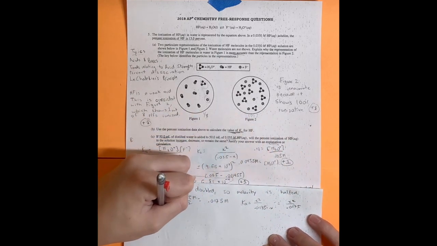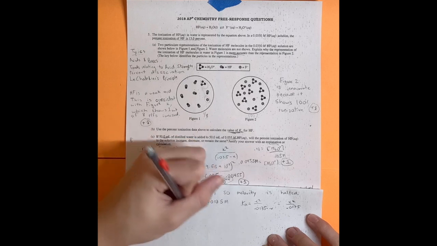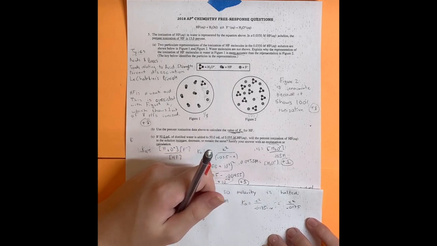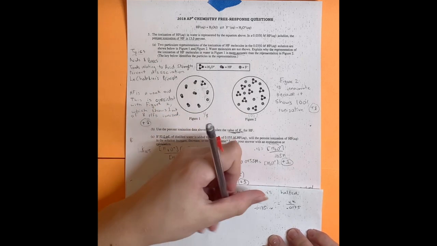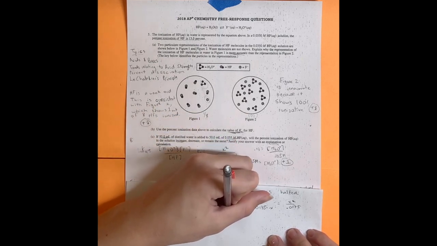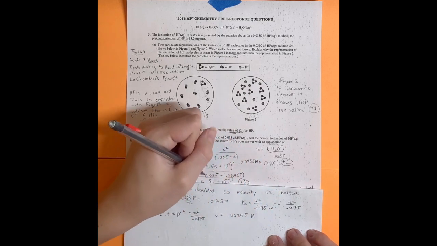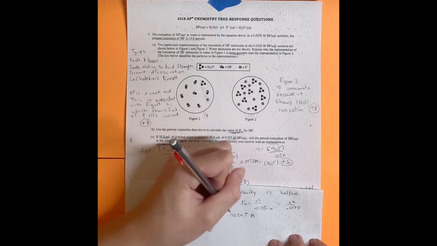So plugging that into what we got for part B, 6.81 times 10 to the negative 4, equals x squared over 0.0175. We can pull out our calculators again, because remember, no ban on calculators for the short response. Then we get x equals 0.00345 molar. And then how do we find the percent ionization from this?